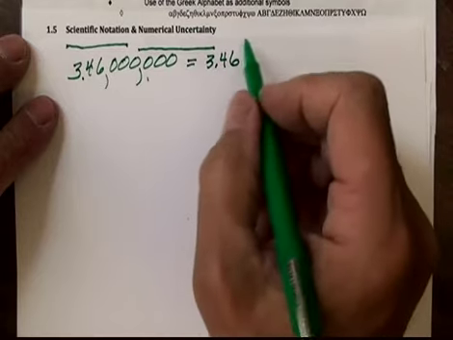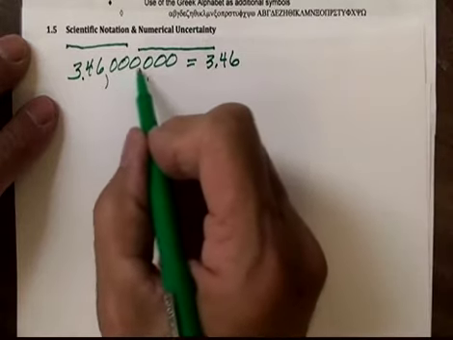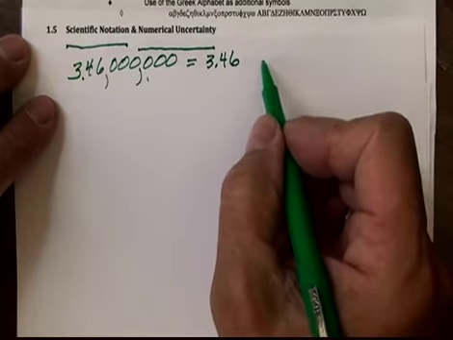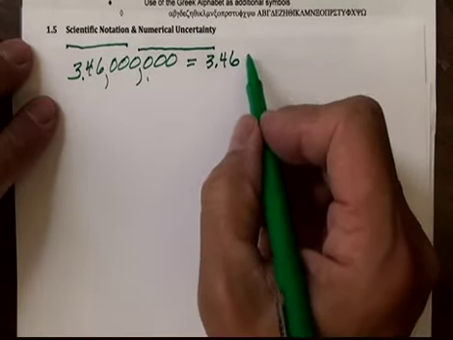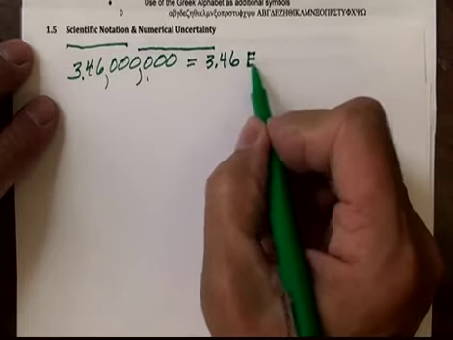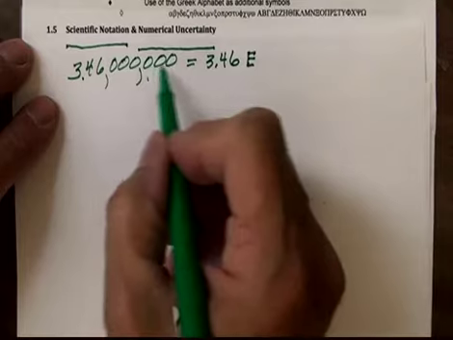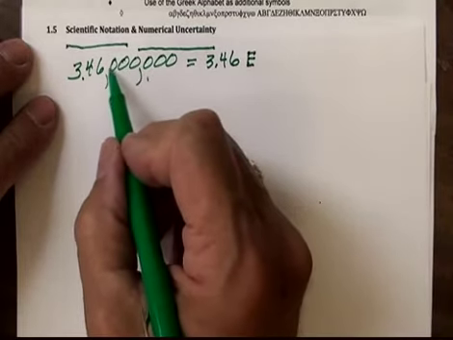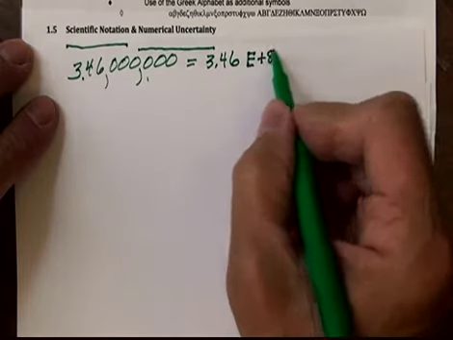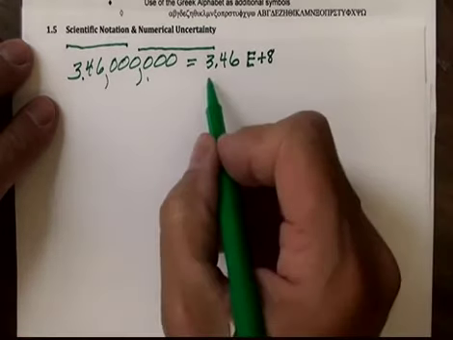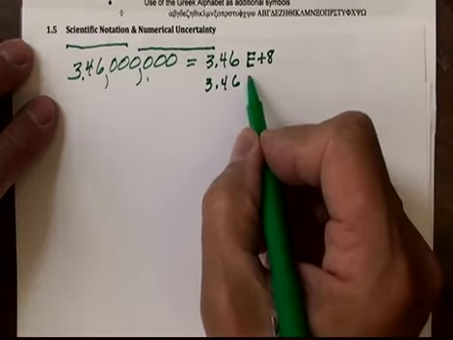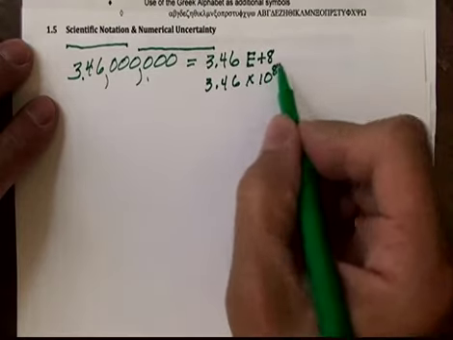3.46, and we really don't know what these digits are, so we omit those digits, implying those digits are really unknown and we don't have that accuracy. And we can write this as an exponent times 10 to the 1, 2, 3, 4, 5, 6, 7, 8. So that would be a plus 8 or just an 8. Or we can write it as 3.46 times 10 to the 8th power.